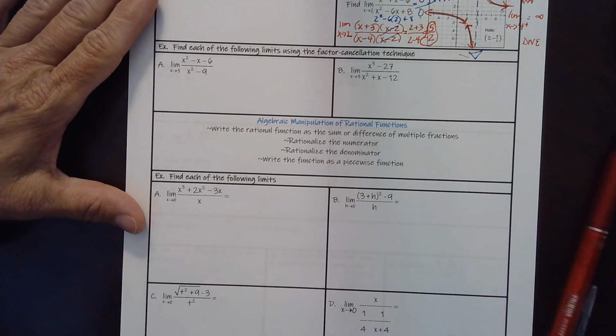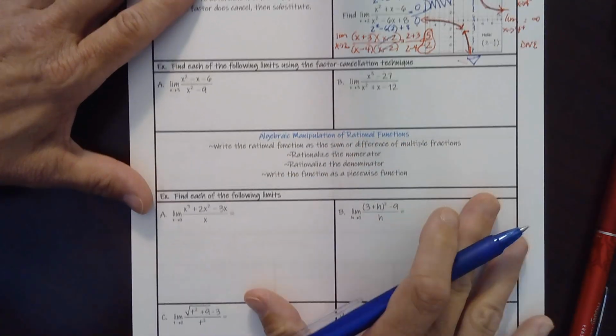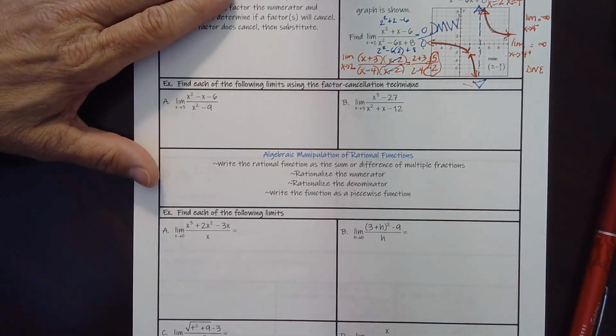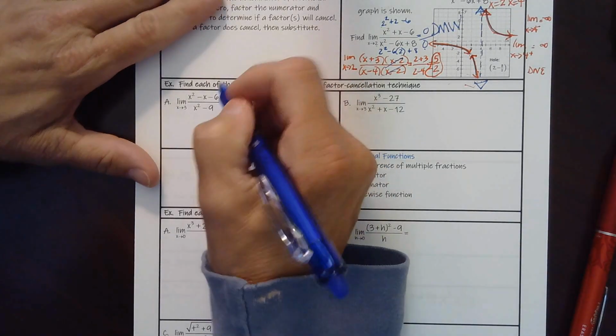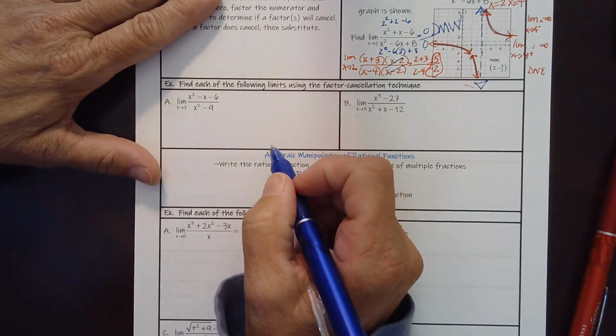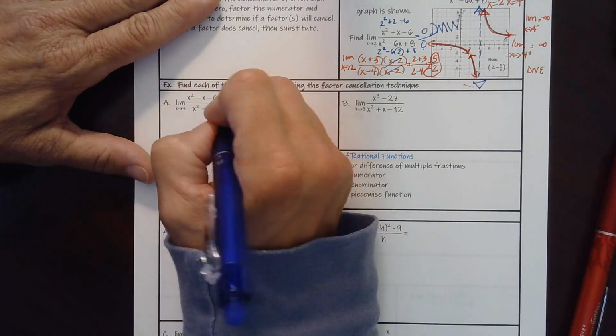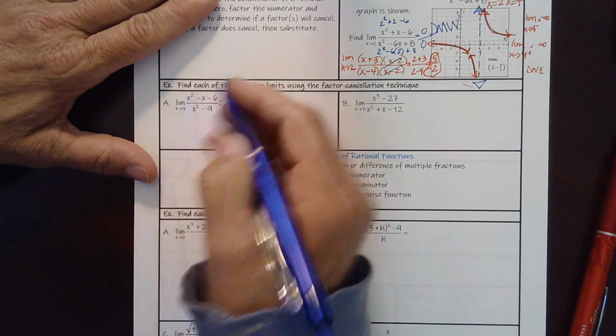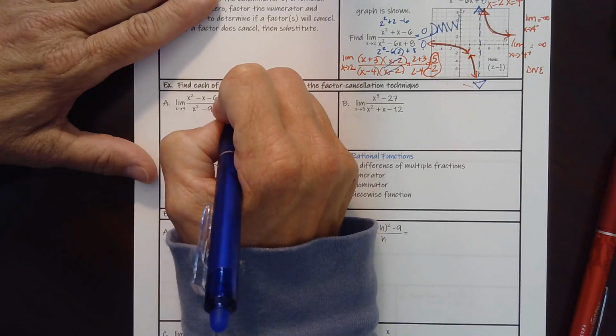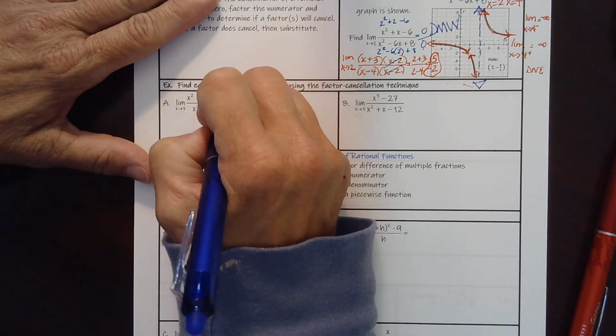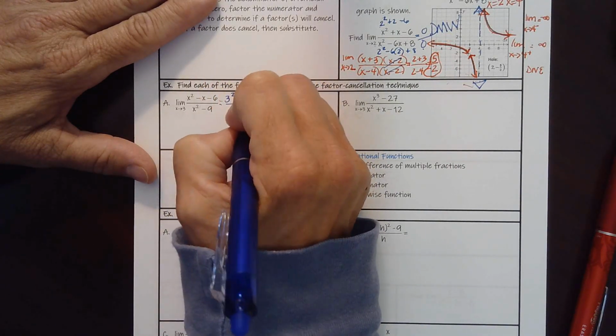using this technique. Okay, so the first thing you want to do is always make sure that you substitute to see what you get, because if you get an answer, you're done. So substituting 3, we get 3 squared minus 3 minus 6 over 3 squared minus 9.